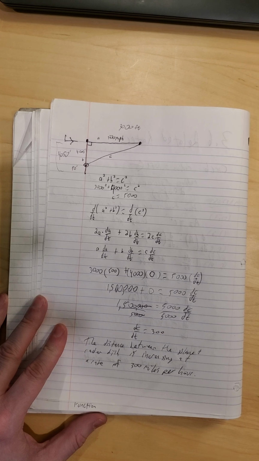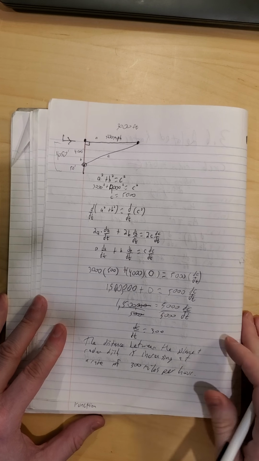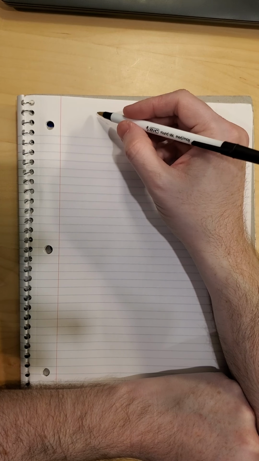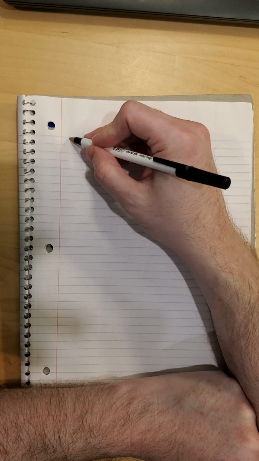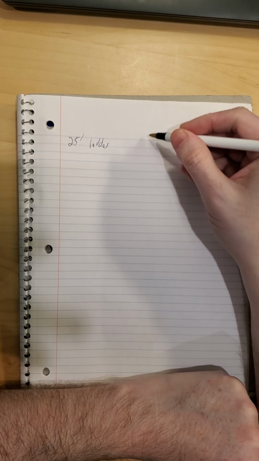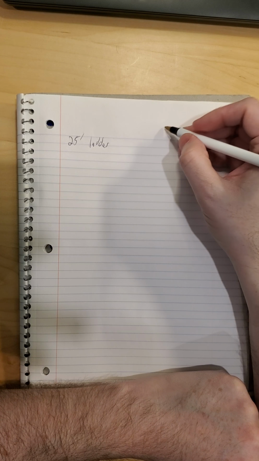So next up, a famous ladder problem. I'm going to give you the basic setup, try it out, pause the video, and then go ahead and play the video when you're done trying it out, and we'll go through it together. So we have a 25-foot ladder, and we're going to lean it on a building.